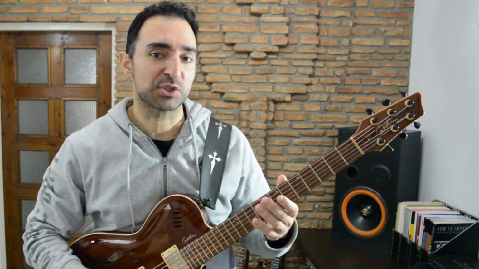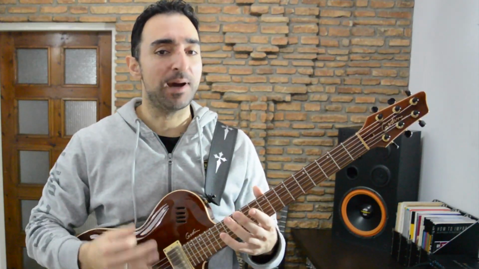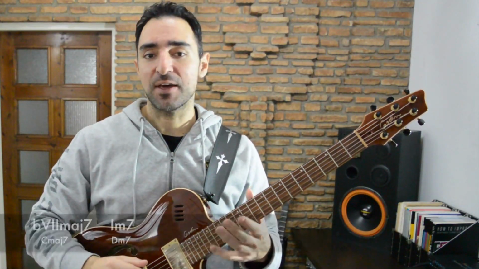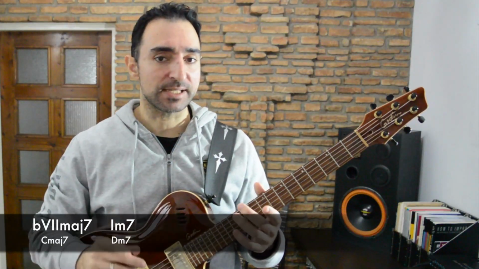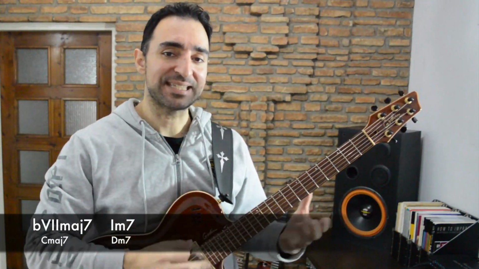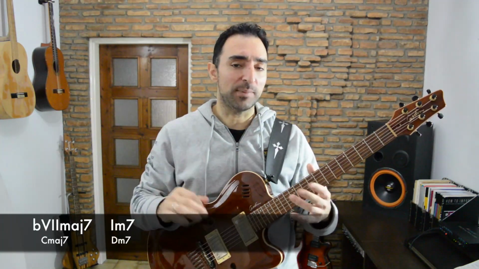The next step is to do the same for D Dorian. The chords are the same, but you make the D minor sound like the tonic. So now the D minor is the 1 minor 7 chord and the C major 7 is the flat 7 major 7 chord. The reason I'm calling this a flat 7 major 7 and not just 7 major 7 is something that we'll discuss in the next lesson, so don't worry about it right now.